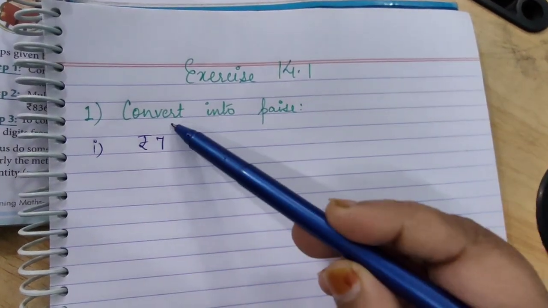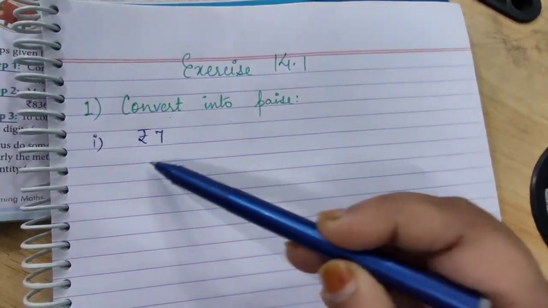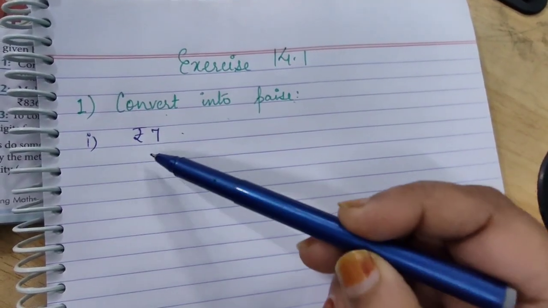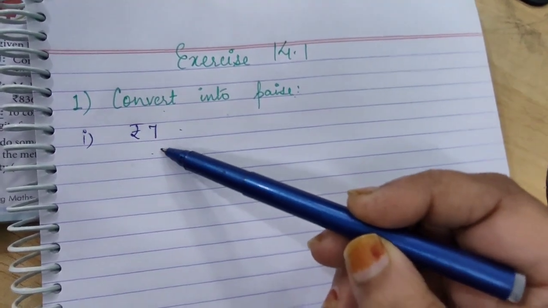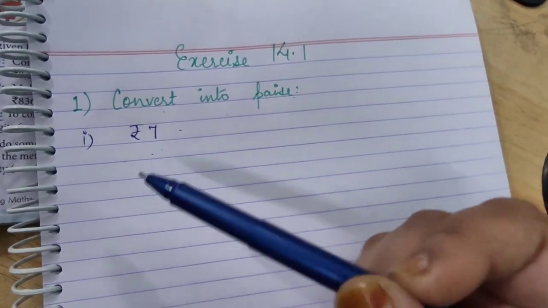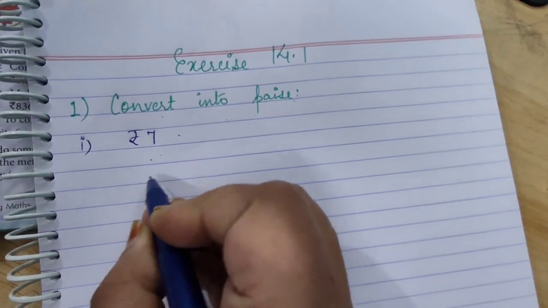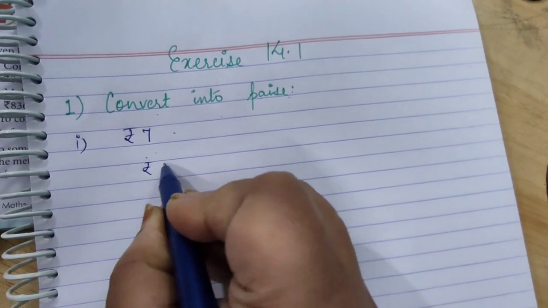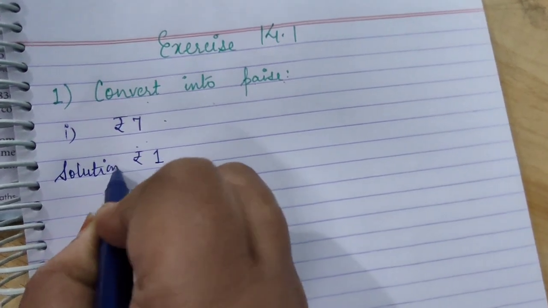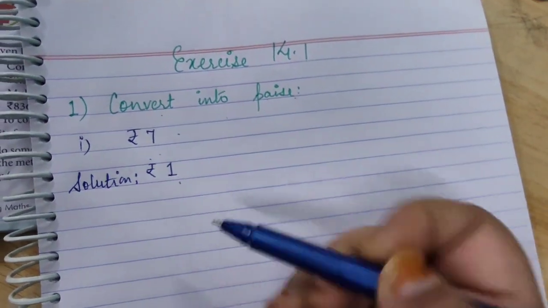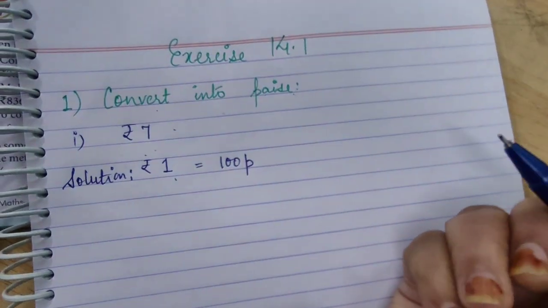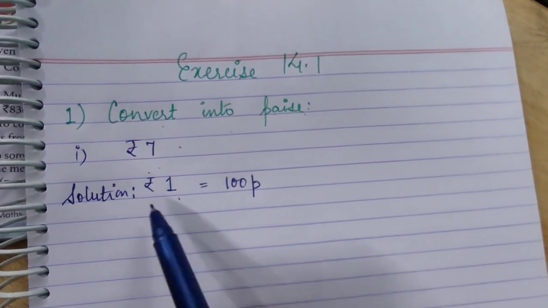So as you can see here, we have to convert the given rupee into paise. For the very first question, I have taken the A part that says 7 rupees is to be converted into paise. So we just learnt the rule, and the rule says we know that rupee 1, this is the solution. So we know that 1 rupee has got 100 paise. Okay, so you've got to mention the rule.